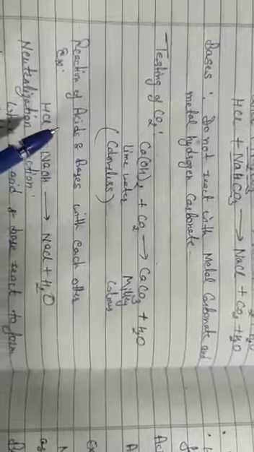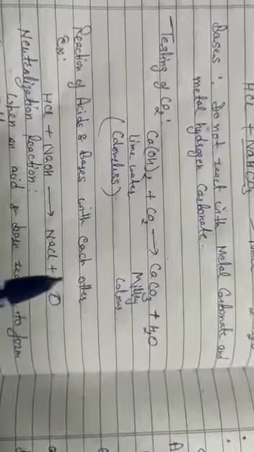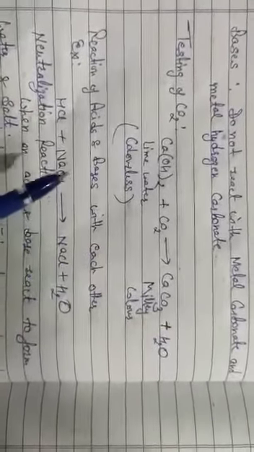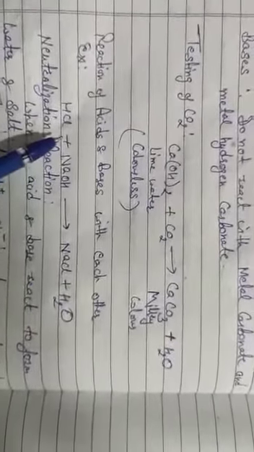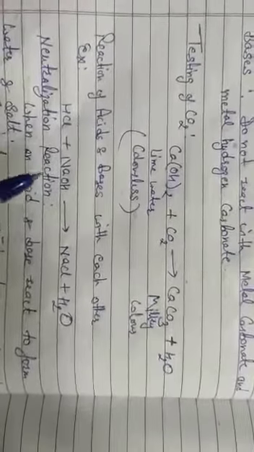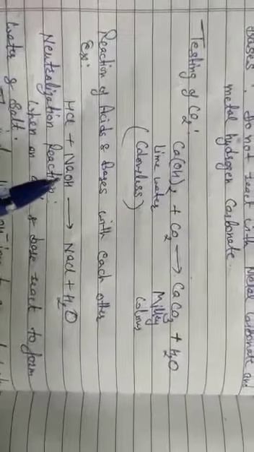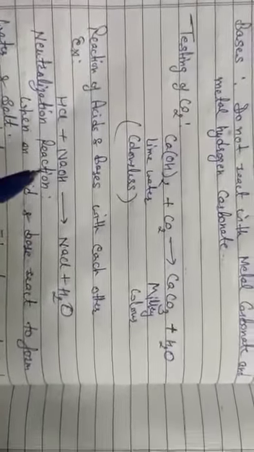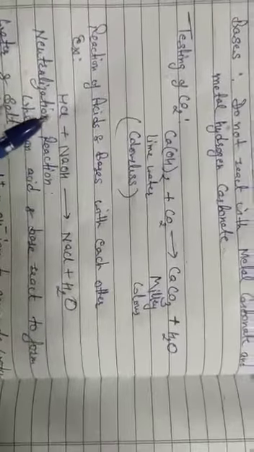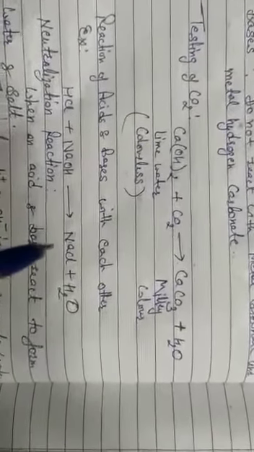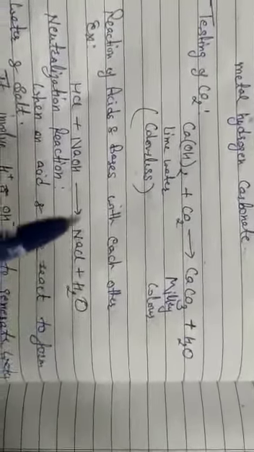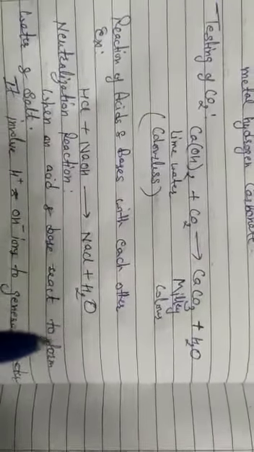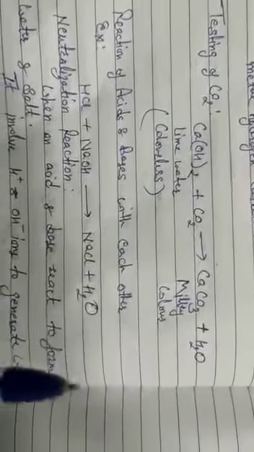Now the next topic is the reaction of acid and base with each other. What will happen when acid and base react with each other? Let's take an example. HCl is an acid. When this acid reacts with sodium hydroxide, a base, because as we all know, acids have H positive ions and bases have OH negative ions, they form NaCl and water. This means when acid reacts with base, salt is formed, and during these reactions, water and heat are also produced.